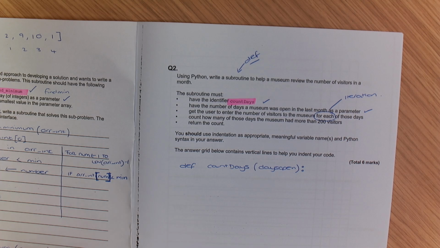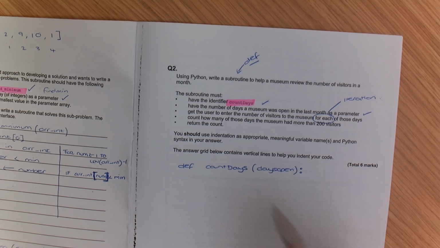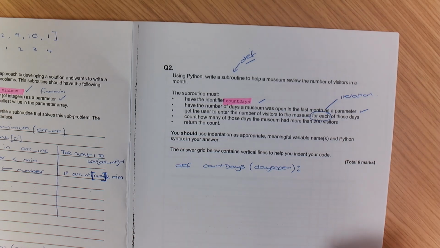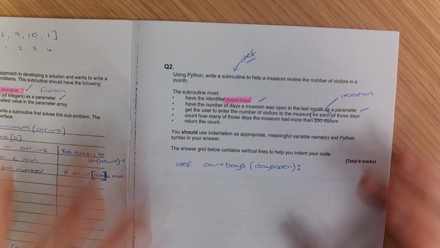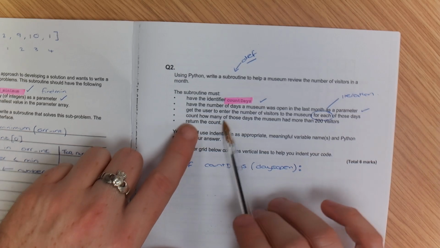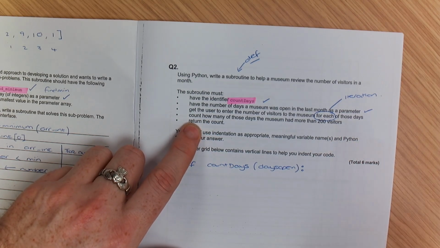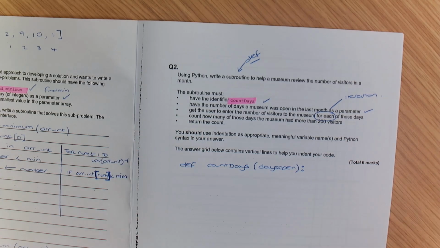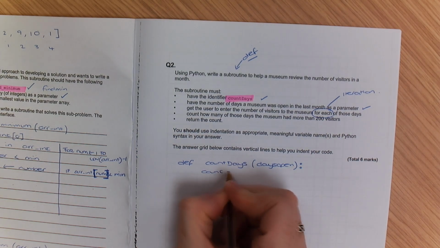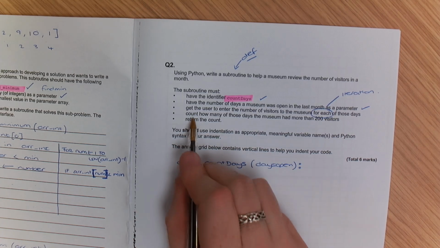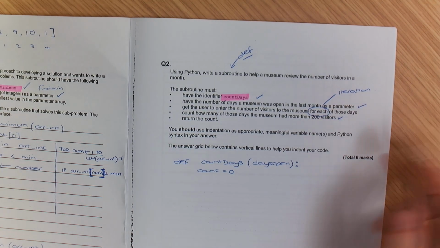Now, it says count how many of those days are over 200. Well, let's think about this, because some of you go through and you start coding and then end up scribbling things out. Think about your logic first and get a plan together. Well, I'm going to need something to count how many are over 200. So don't start your iteration yet. Get your count set up. Count equals 0. Because that means I've got something to count how many of those days are over 200.